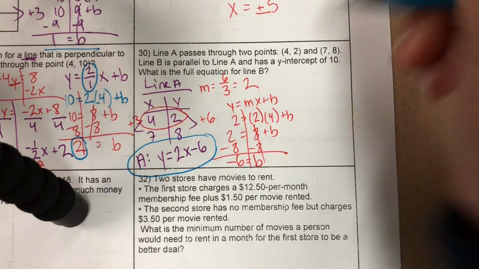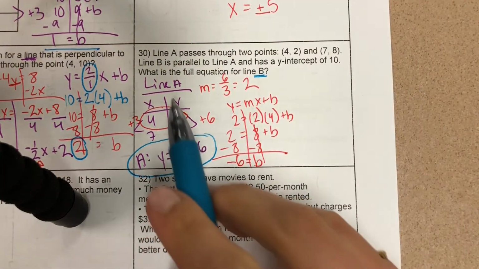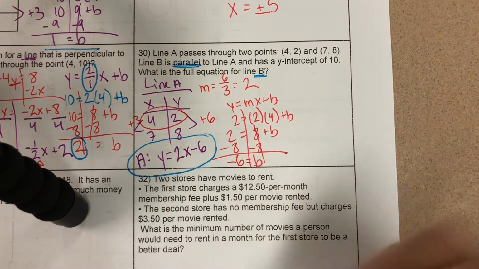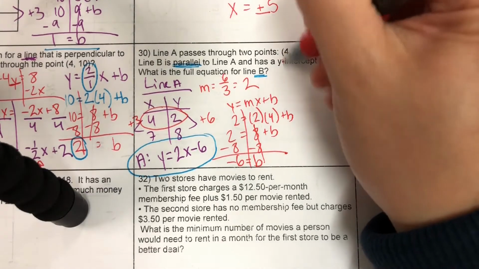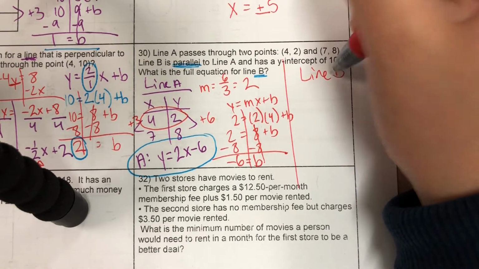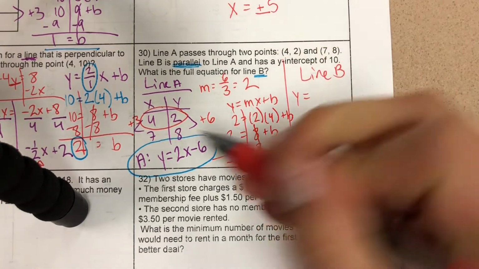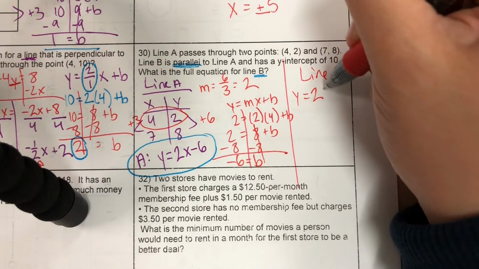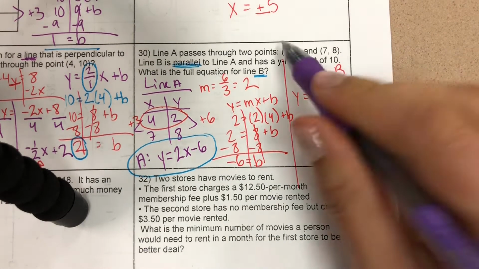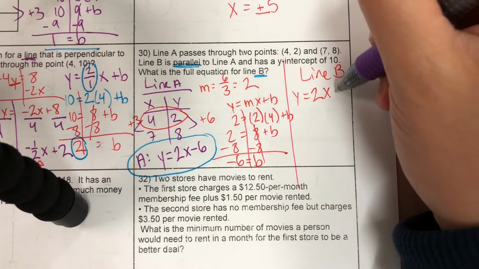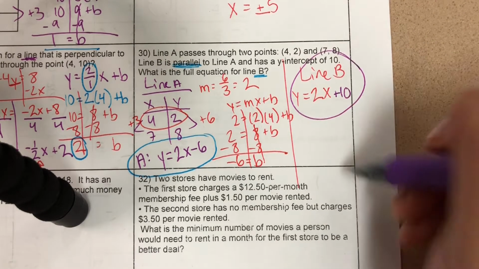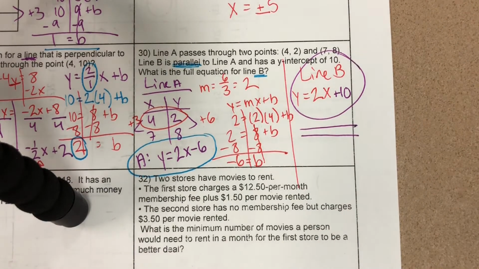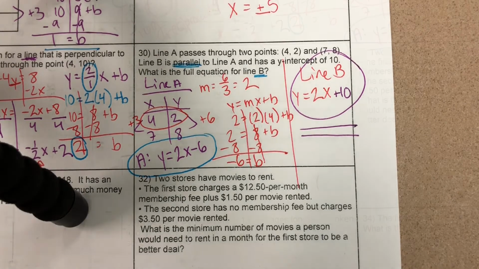But what it's asking for is line B. And what it gives us is line B is parallel. Parallel means the same slope, so I can actually just begin with that. Line B. So I begin with y equals my parallel slope, 2x, and then it already tells us it has a y-intercept of 10. So I'm just going to add a plus 10, and that is your final answer. Line B is y equals 2x plus 10.